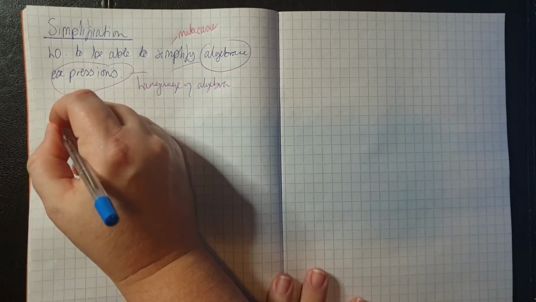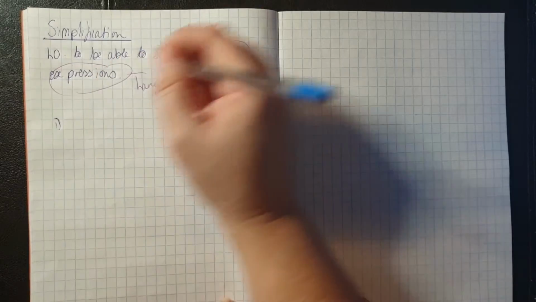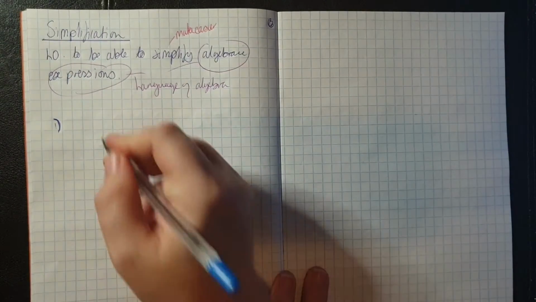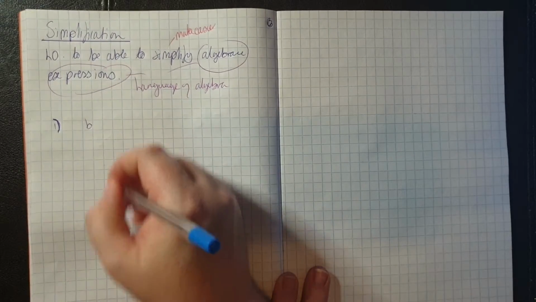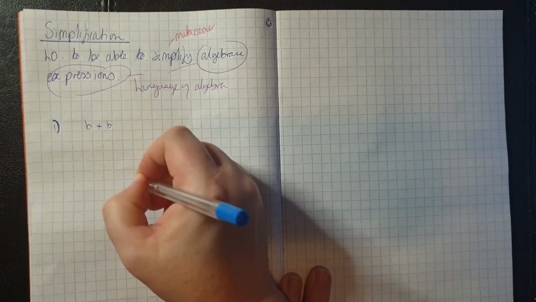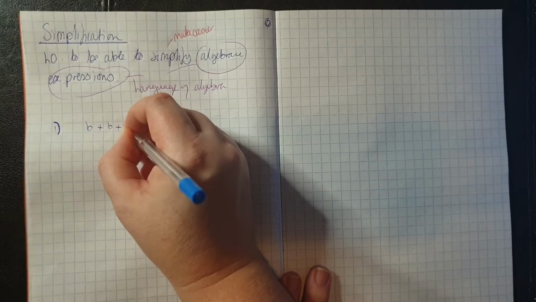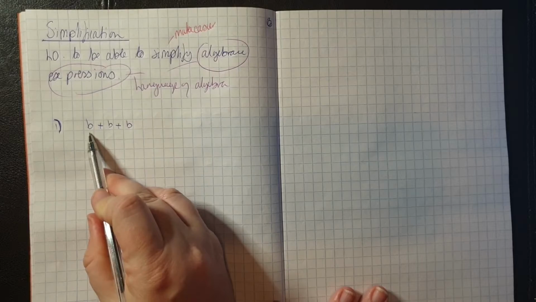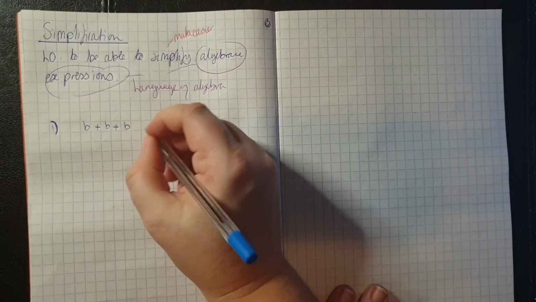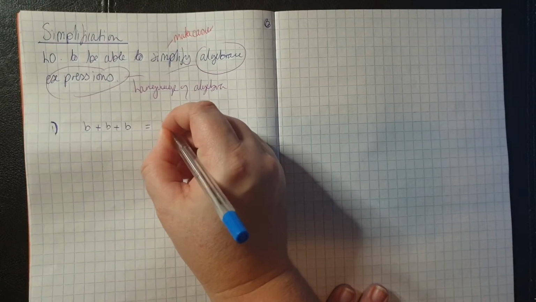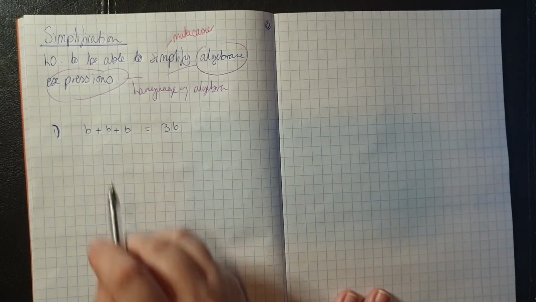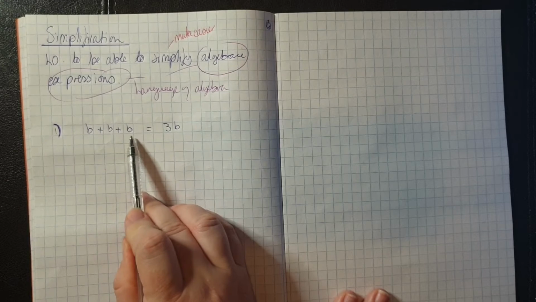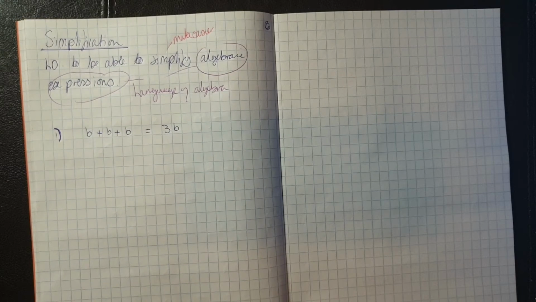So here we go. Example number one. I'm going to take the letter B. I'm going to add another B to it and add another B to it. How many B's do we have? 1, 2, 3. So we call this in algebra 3B because we've got the repeated addition B plus B plus B. How many B's have we got? We've got 3 of them. Lovely.